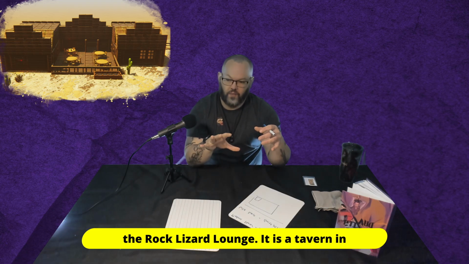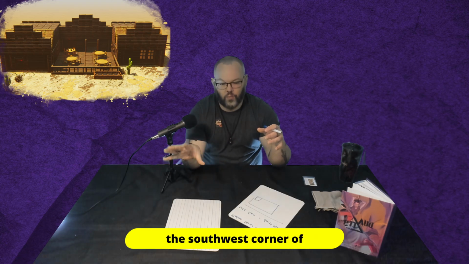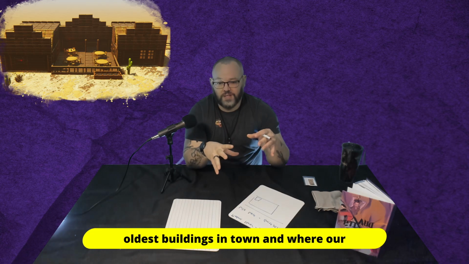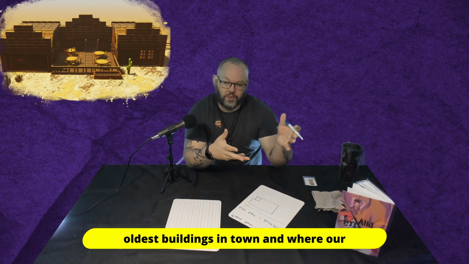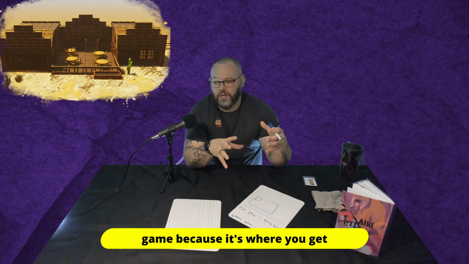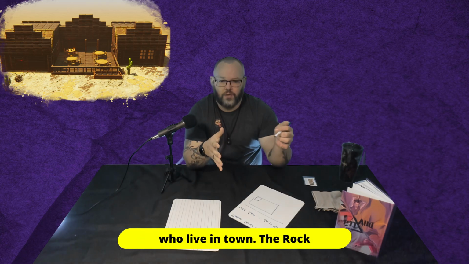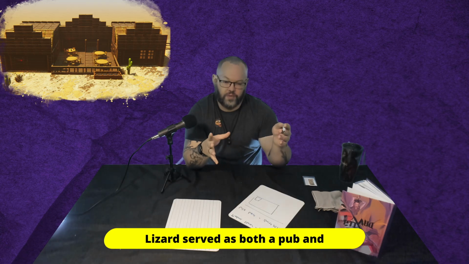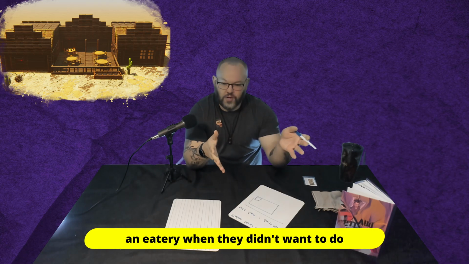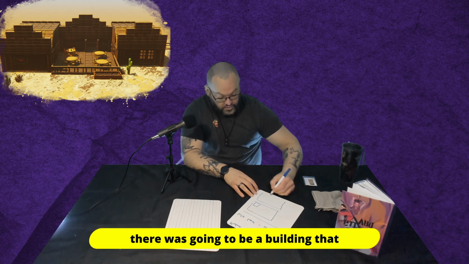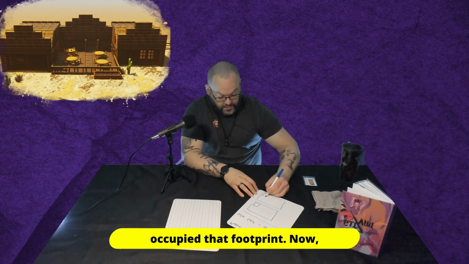It is a tavern in the southwest corner of Grist Mill. It's one of the oldest buildings in town and where our players started for the game because it's where you get a lot of insight, especially for folks who live in town. The Rock Lizard served as both a pub and an eatery when they didn't want to do things of their own at home. So on the other side, we knew there was going to be a building that occupied that footprint.